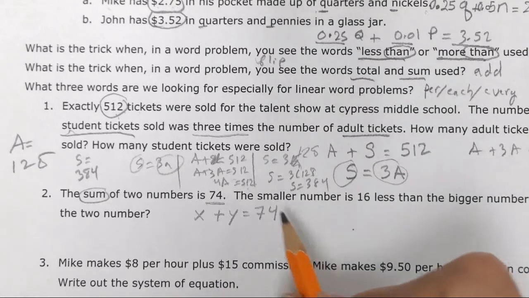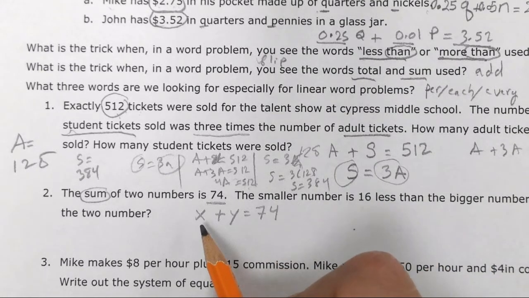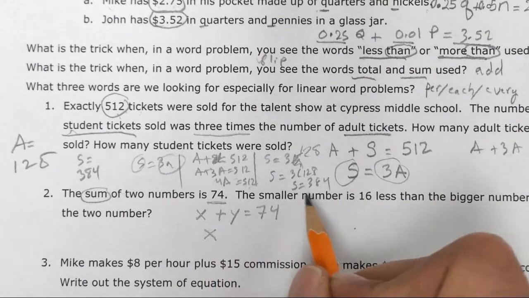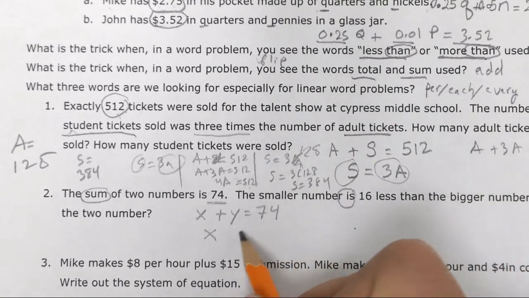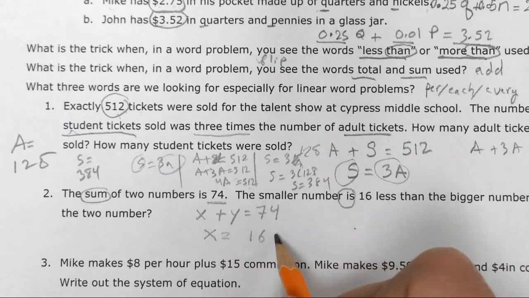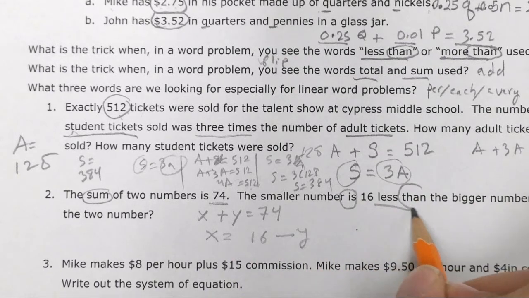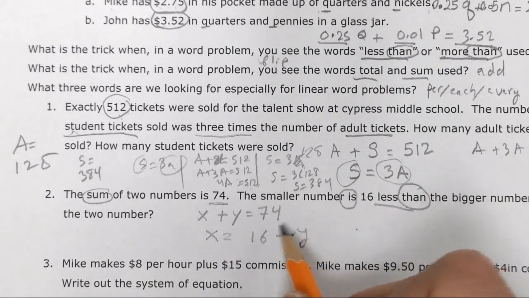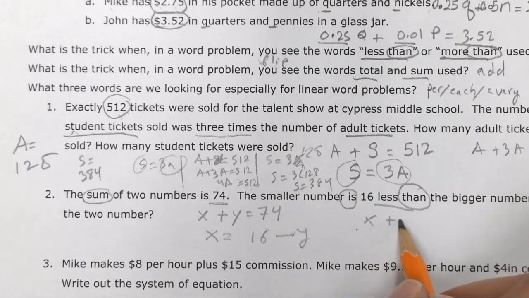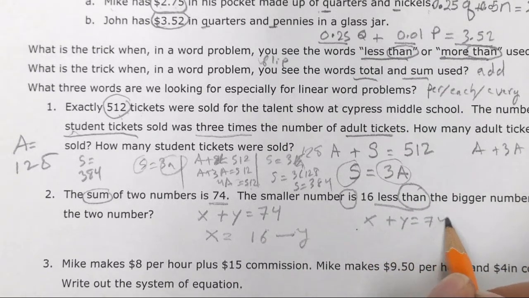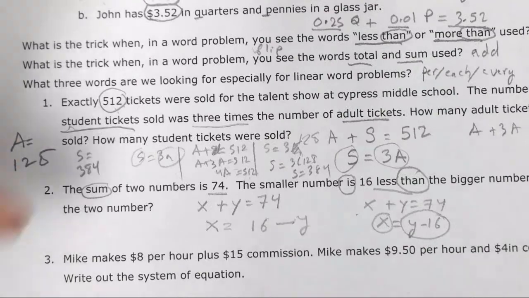Okay? Now the smaller number, let's call that x because that letter comes first, means equal, 16 less than the bigger number, we'll call that y. Now notice what they said here, less than, so we're going to have to flip these two. So final answer, x plus y equals 74, but x equals y minus 16. Again, this is substitution, take this out, put this in. We're not going to solve it, but you can.